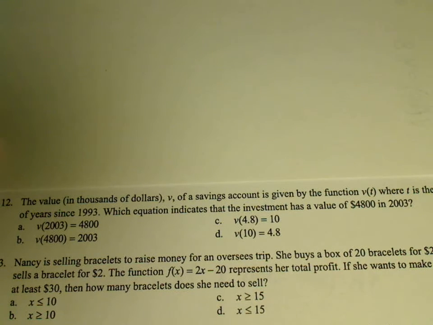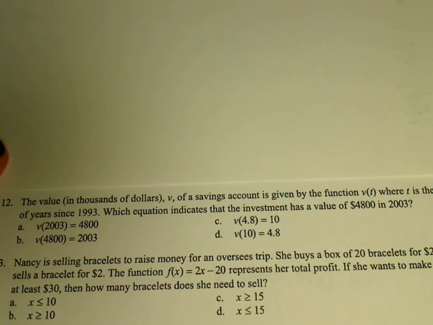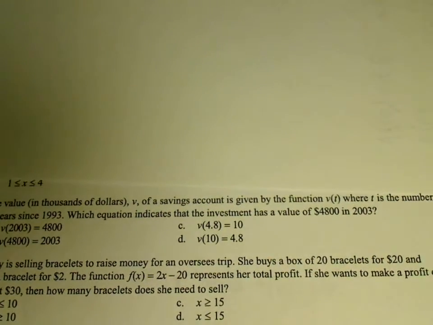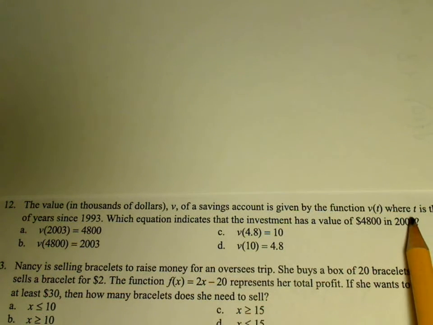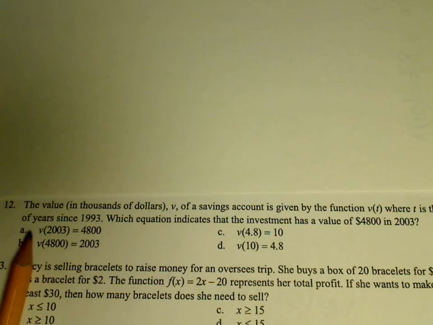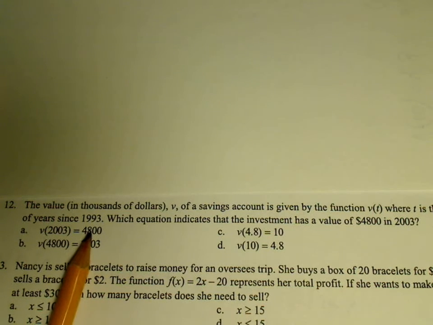The value in thousands of dollars, V, of a savings account is given by the function V of T, where T is the number of years since 1993. So I'm already thinking some important information here is that V is the value in thousands and T is the number of years since 1993.